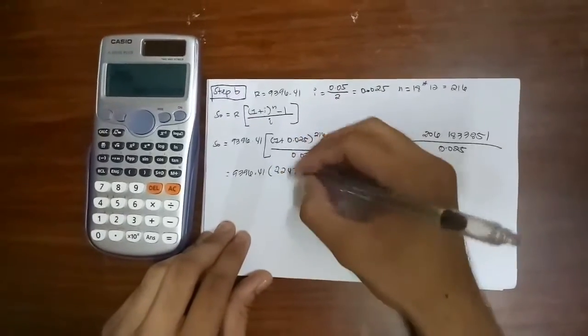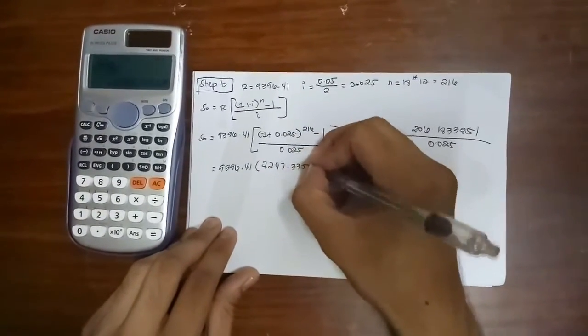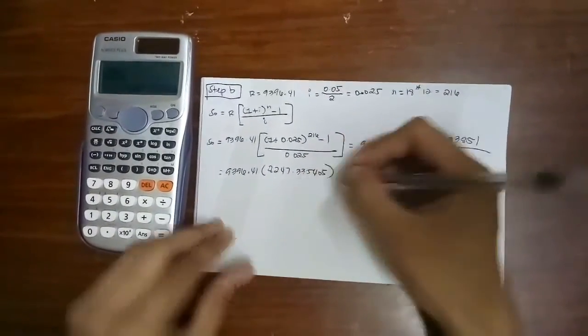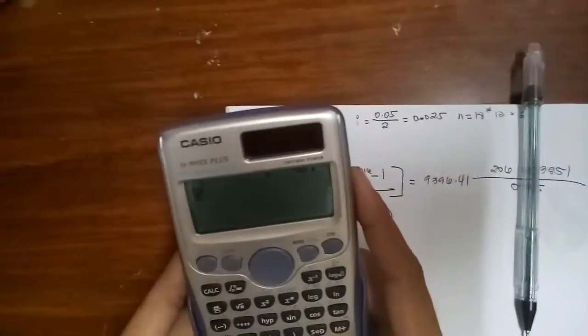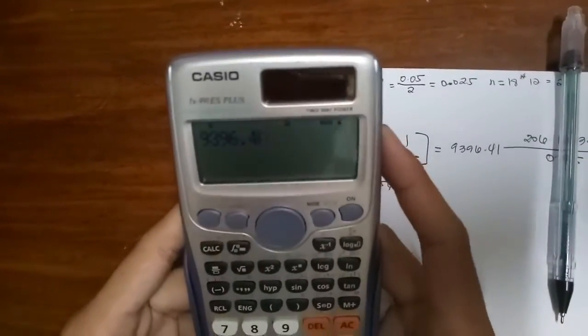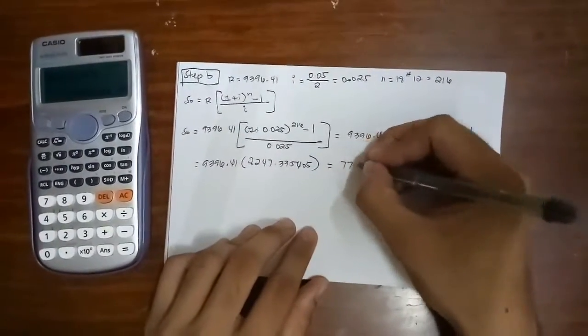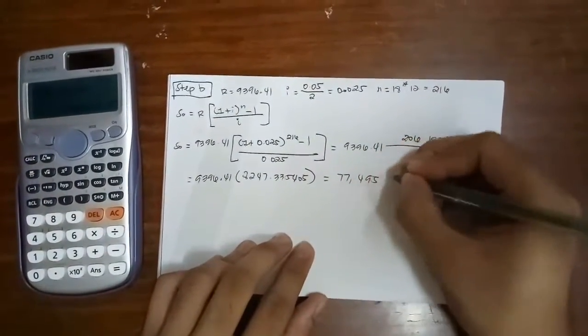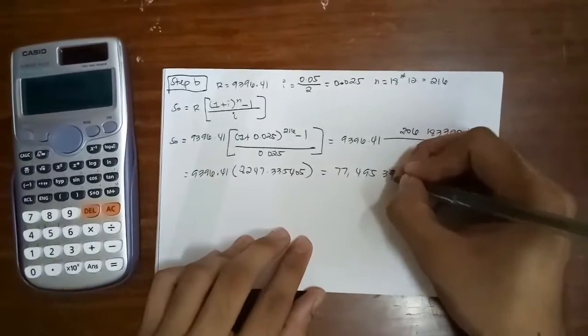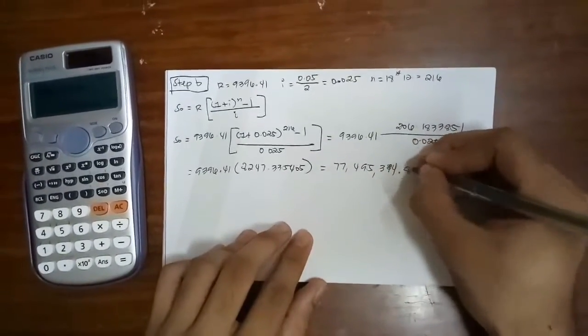So, our future value is 77,495,344.47 pesos.